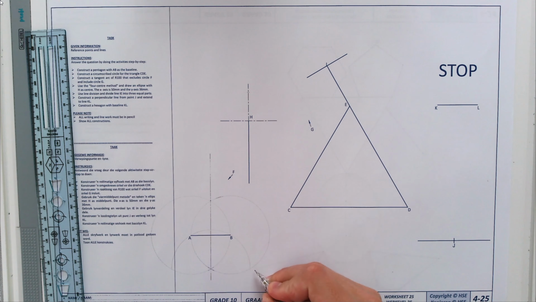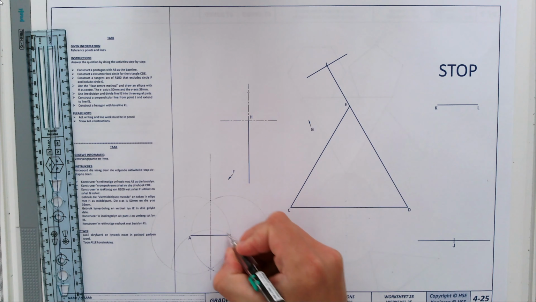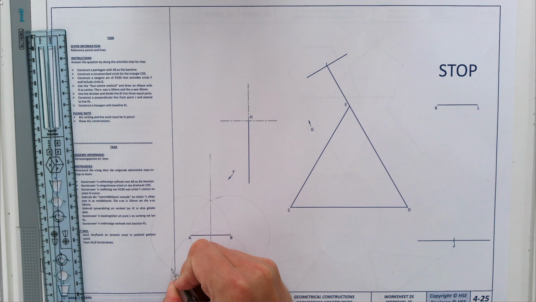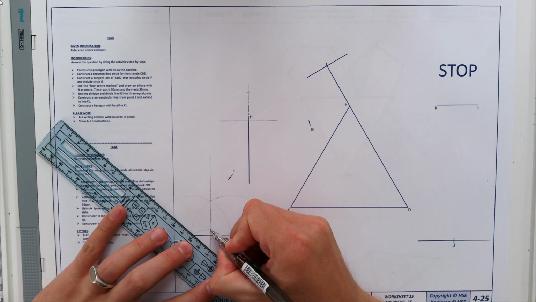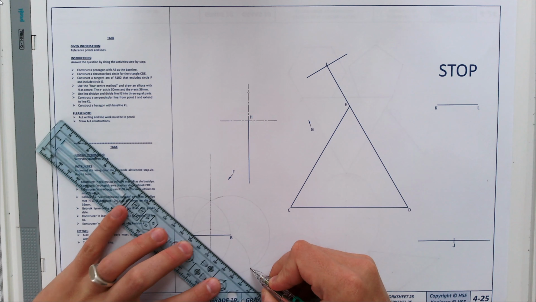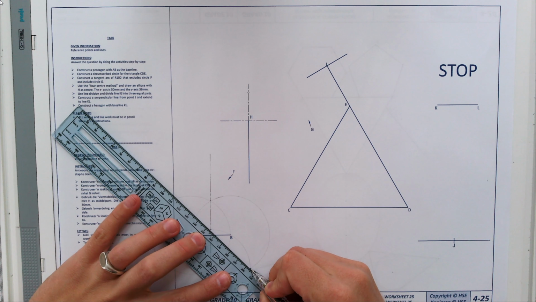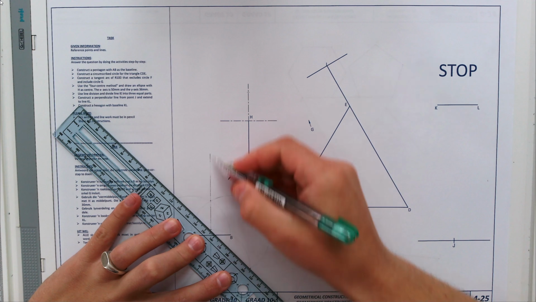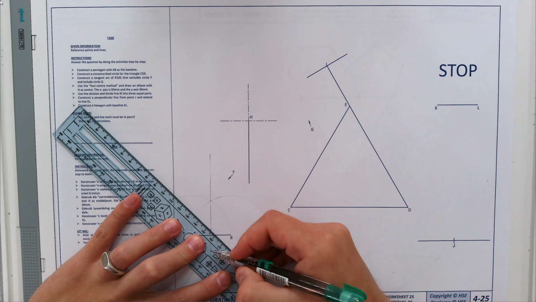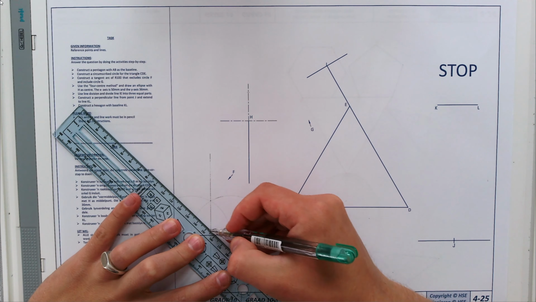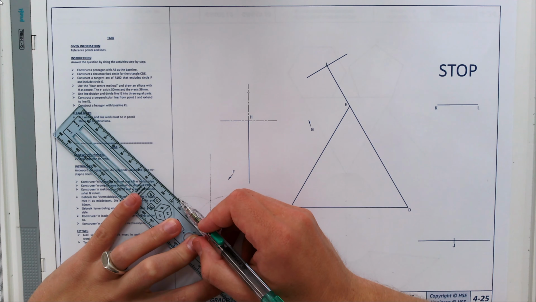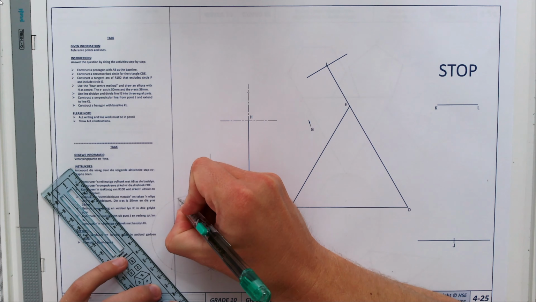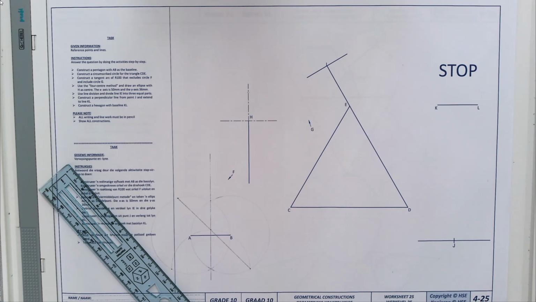Then where the half circle is touching the full circle on the right, and where the half circle is touching the full circle on the left, those are your 2 points. We need to draw a line from this point, through that point where the perpendicular line is connecting with the half circle, a light construction line all the way until you get to the full circle.